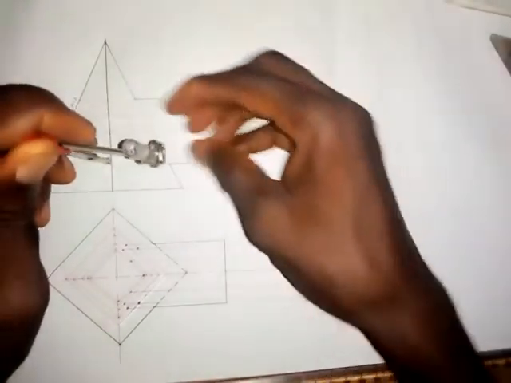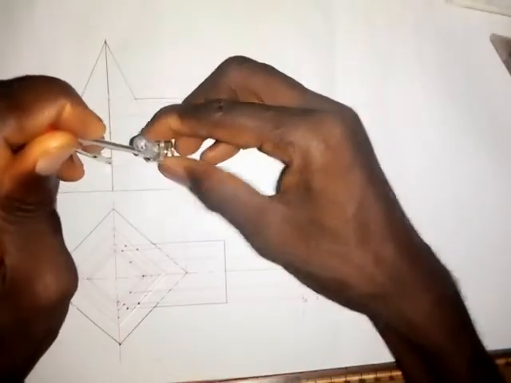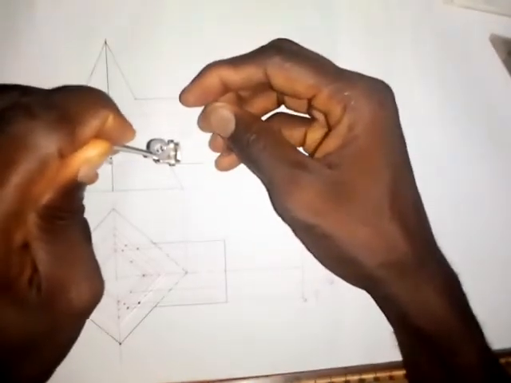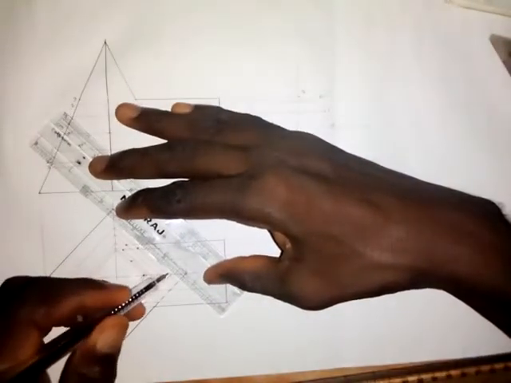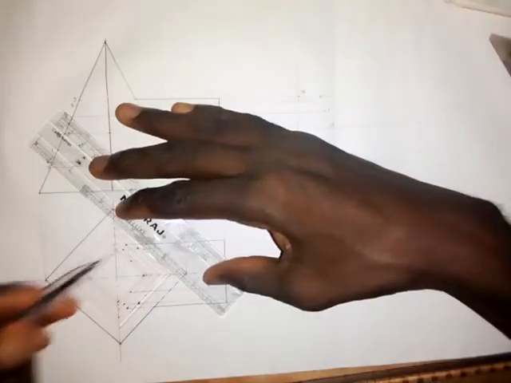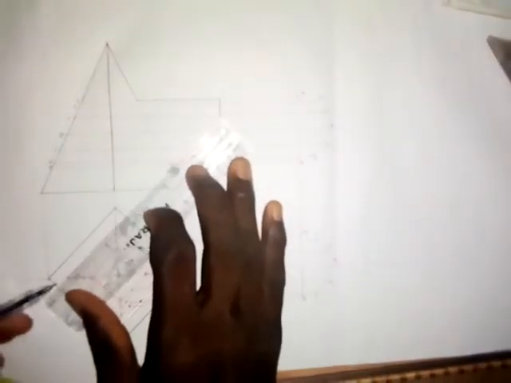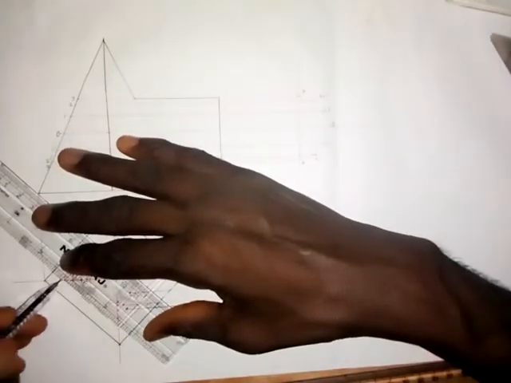Okay, so the next is I will take 2, from here to here. This is it. So I'll put the compass at the center here and make an arc here, and here and here. Then I will join this together. So I join this together like this. We join this together. So I join this together with this. Then we join this together with this.